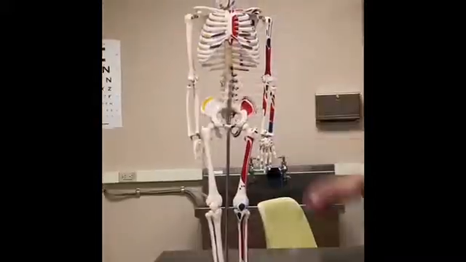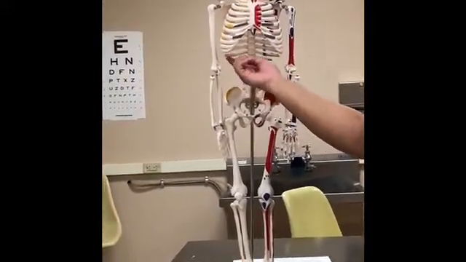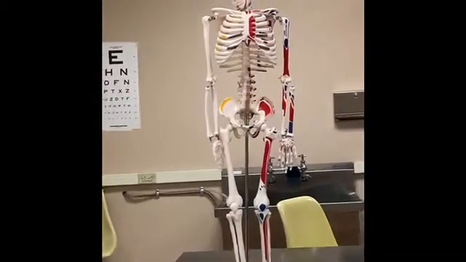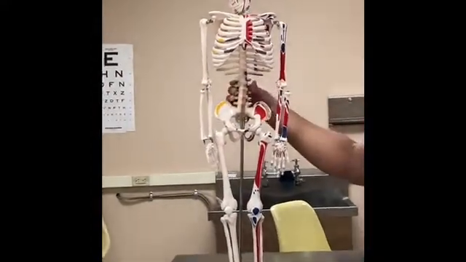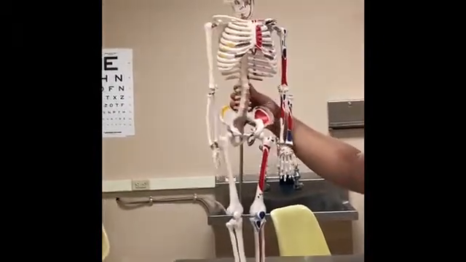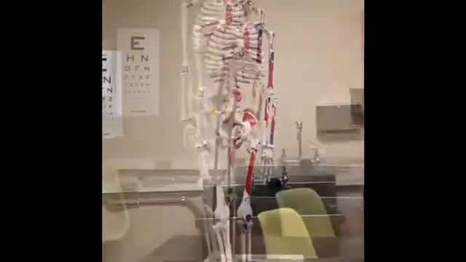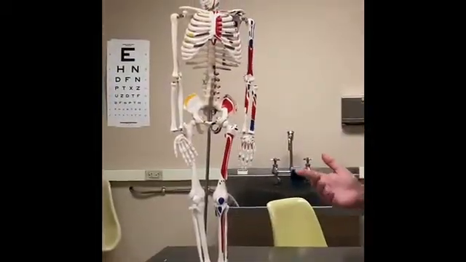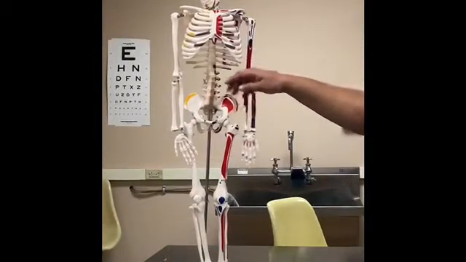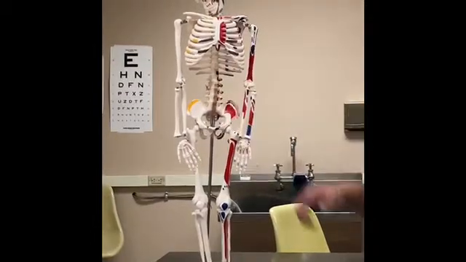Next is the external oblique, where the origin is right here in the 5th through 12th rib. The insertion is on the anterior side of the iliac crest. So the actions are lateral flexion to the same side, and rotation, and bilaterally it flexes the vertebral column. So my next muscle is the transverse abdominis, and the origin is on the iliac crest, and the insertion is the same as the internal oblique, right in here, and the action is compress.